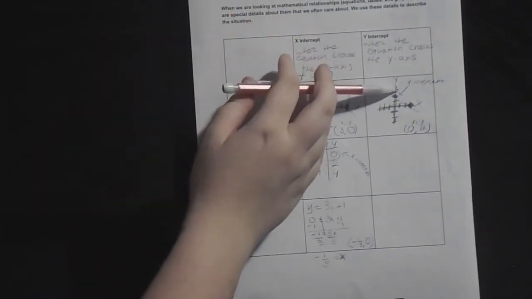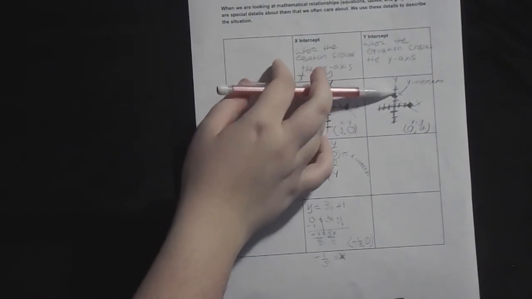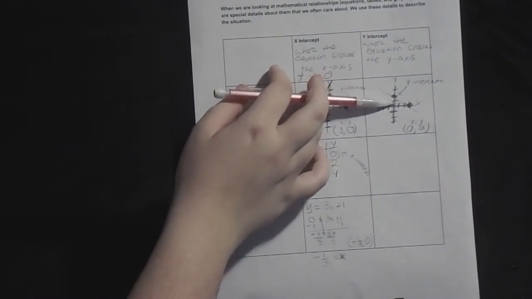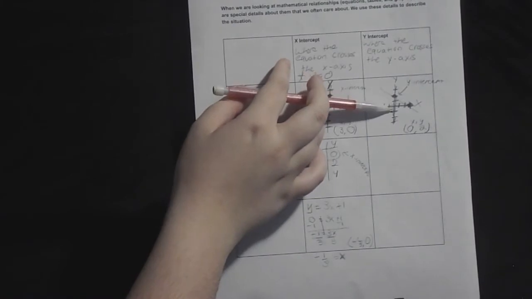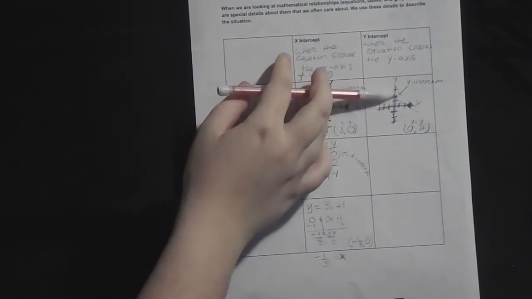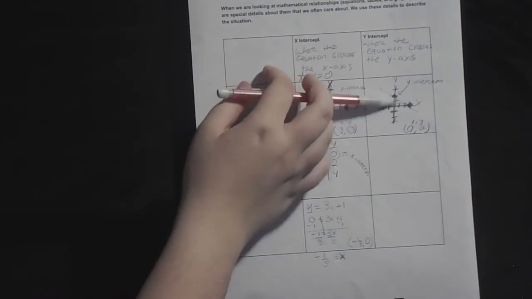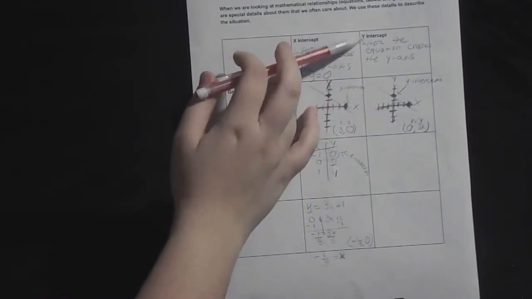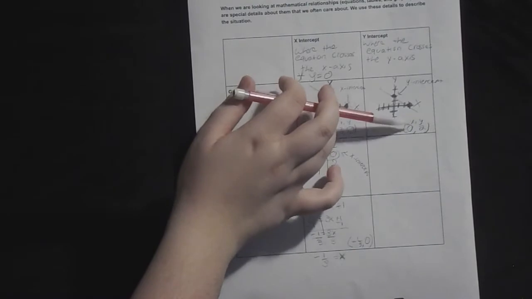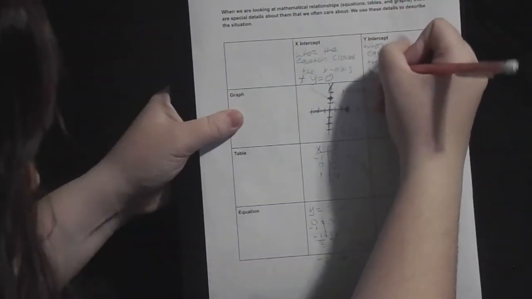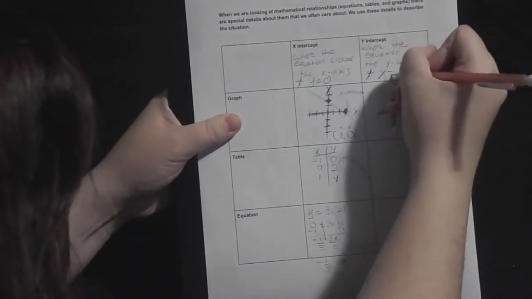So note that the y-intercept is on this line, and if it's on this line, it never goes left or right. So it never moves from the middle left or right at all. It just stays right here at 0. So for y-intercepts, x is always 0. So I'm going to add that note that x is always 0.